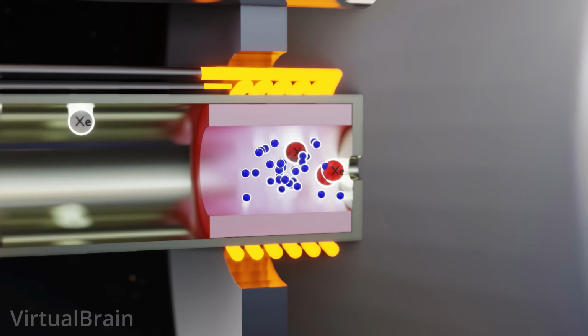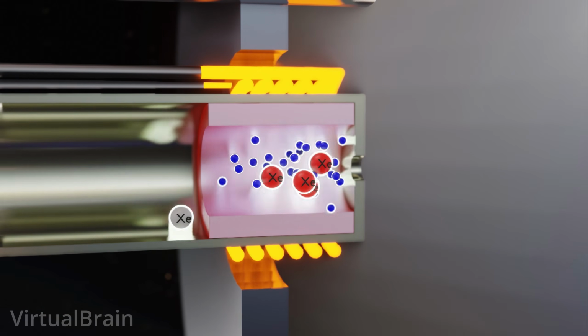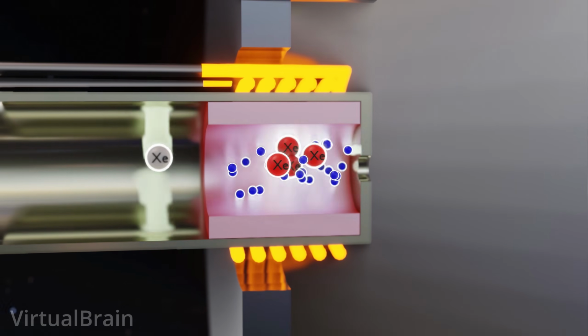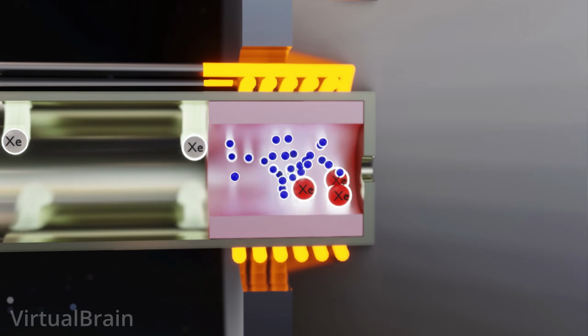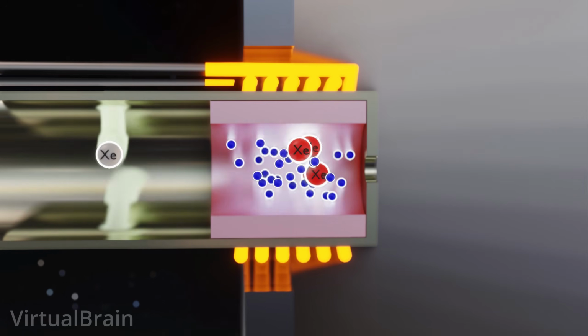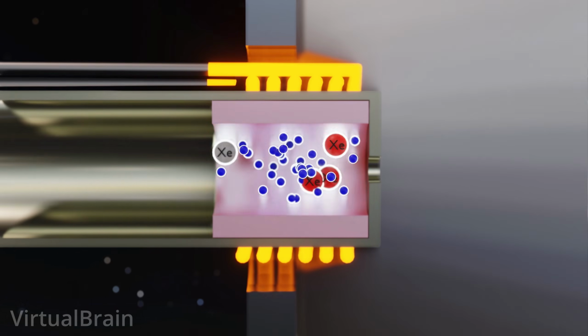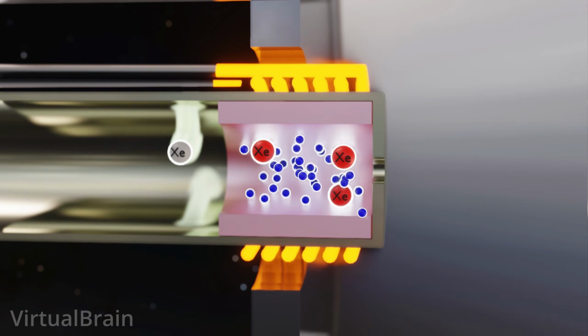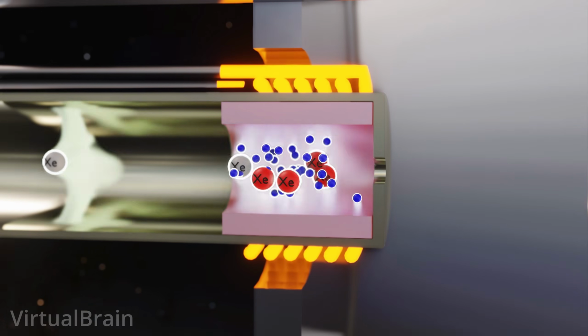Having a small volume at high temperature with electrons being continuously emitted generates the correct environment for plasma to be created. More specifically, the electrons collide with the xenon atoms, which, let's remember, had a neutral charge, and cause them to lose one of their electrons, becoming now positively charged xenon ions.